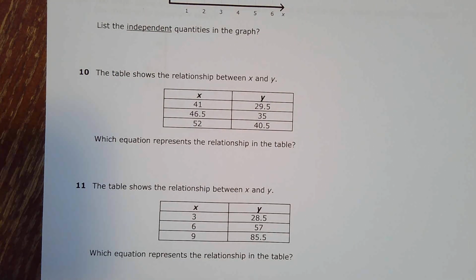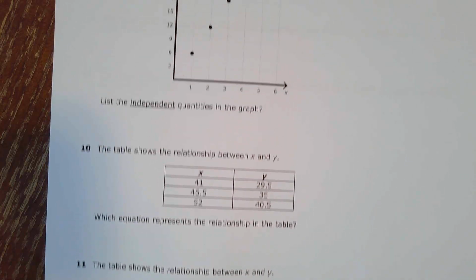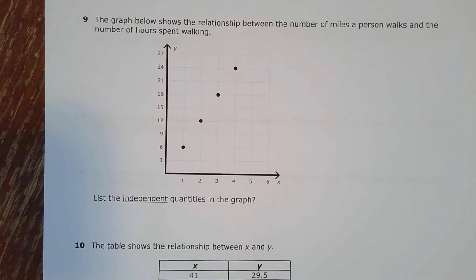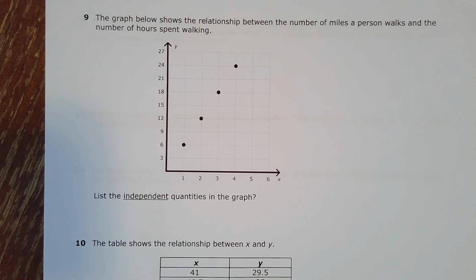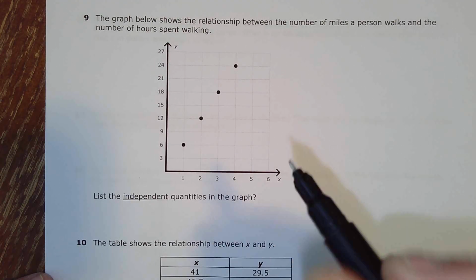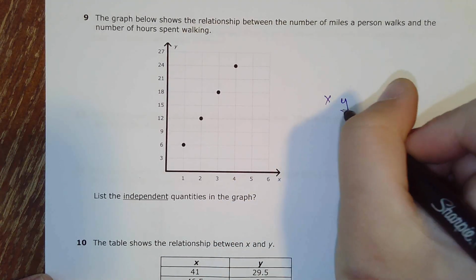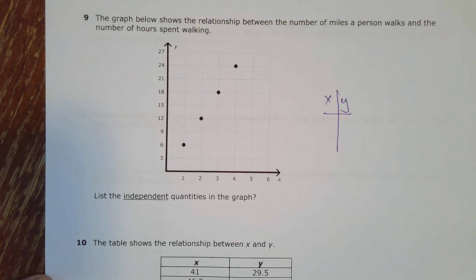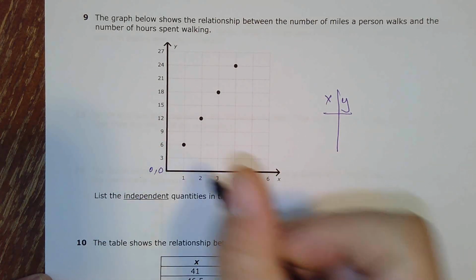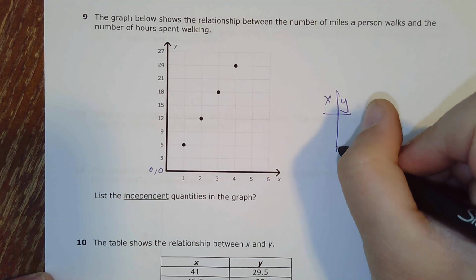Okay, we've done that one. Okay, so 9 is pretty similar. This time they're looking for the independent quantities. So same thing. XY value chart, origin point real quick. And then we'll build our ordered pairs.